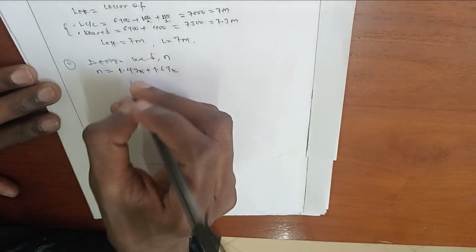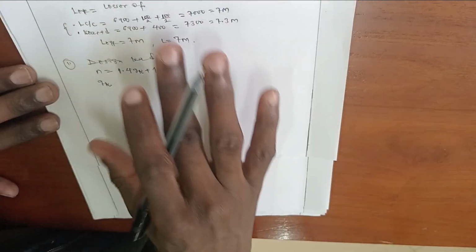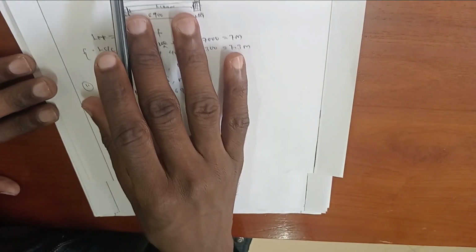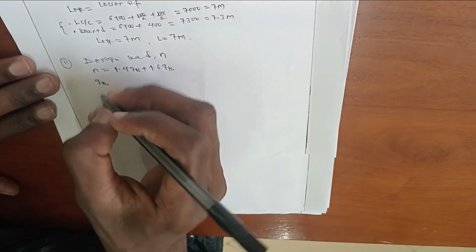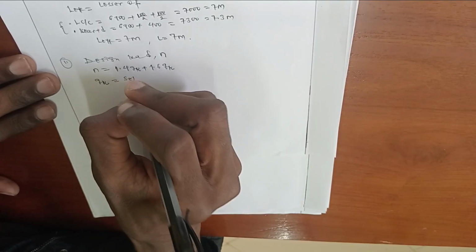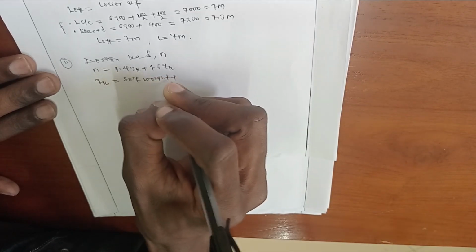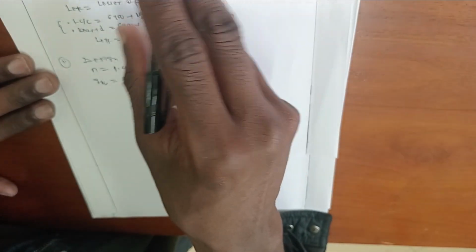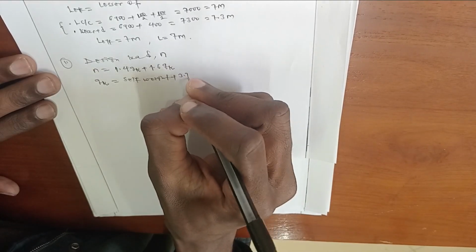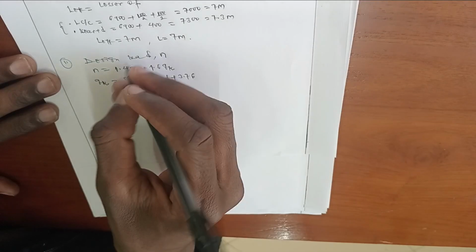To obtain total dead load, since the beam carries a dead load excluding self weight, total dead load will be equal to self weight plus dead load, which was provided. It was 3.76 kilonewton per meter.